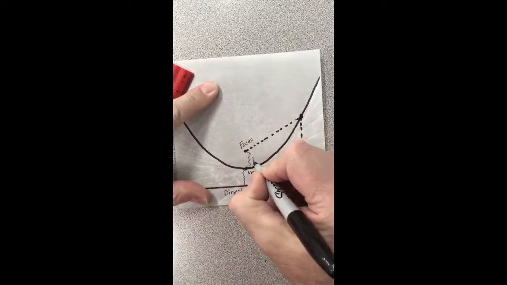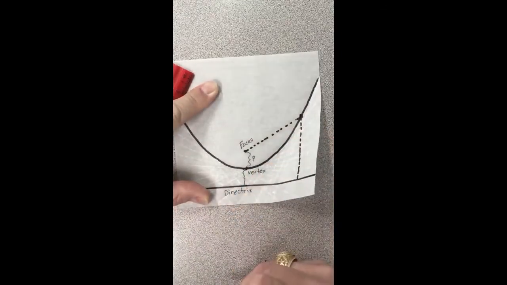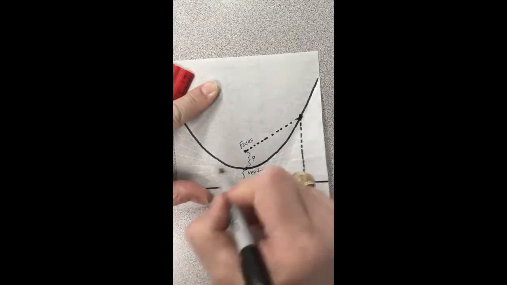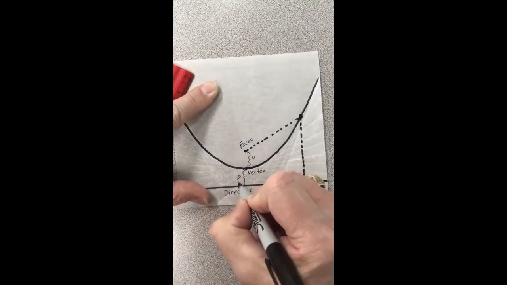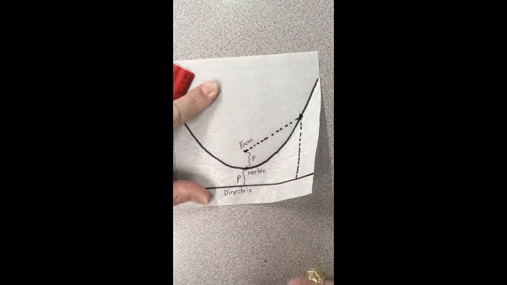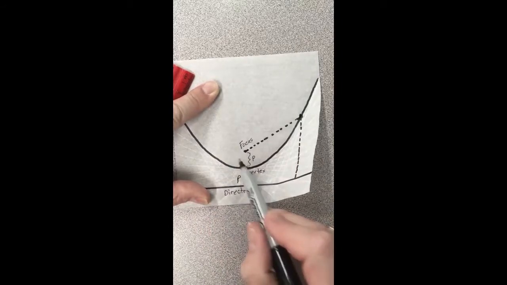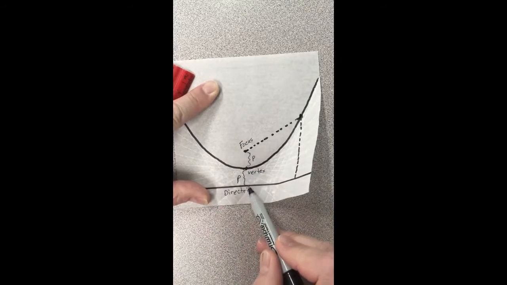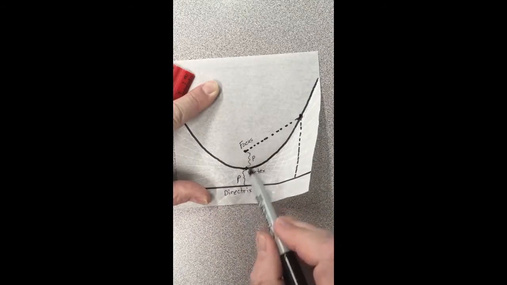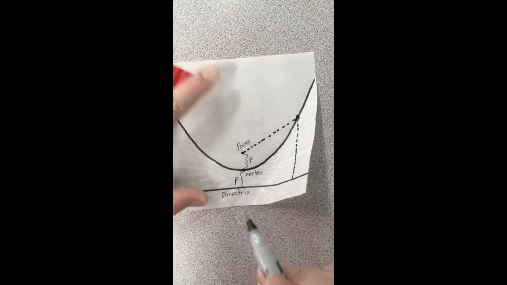That distance has a label that is often referred to as P, which means this also has a length of P, which means the distance from the focus to the directrix would be a length of 2P.